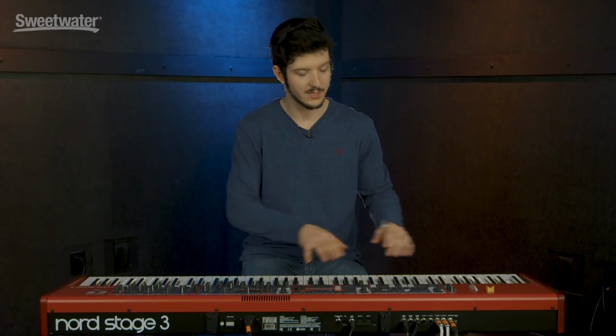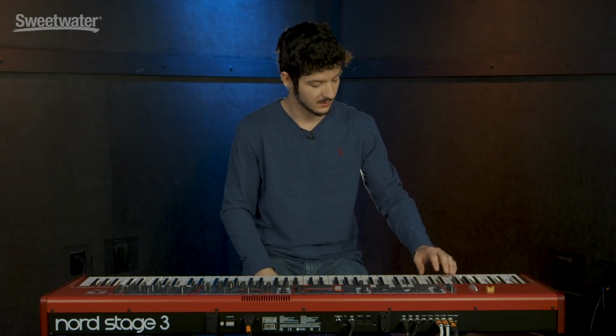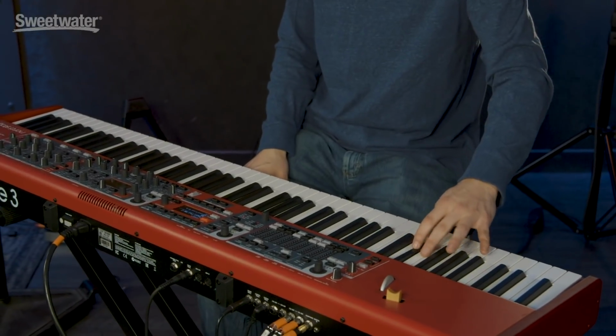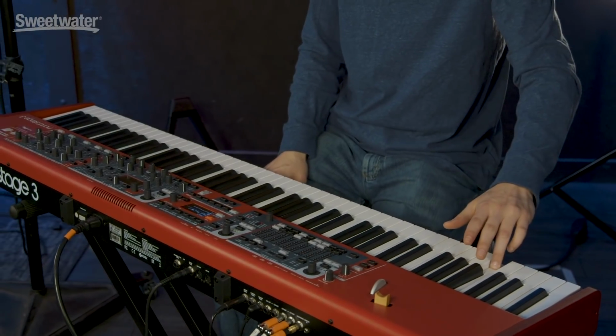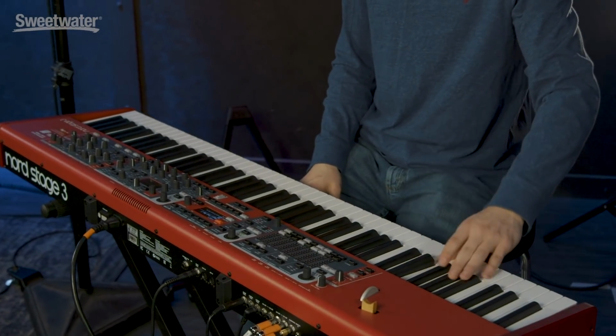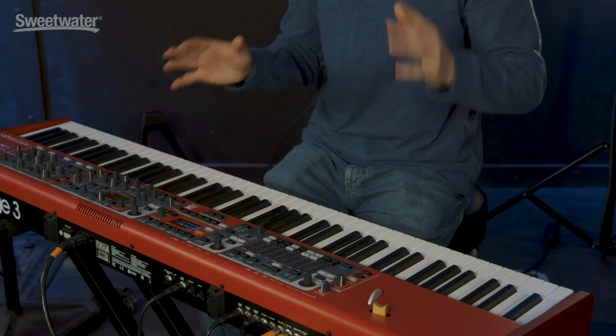So this is the rhythm of it, and this is the bass line. I'll show you the chords in a second. Right, so that was kind of swung, but it doesn't have to be swung, it can be straight. Okay, so that's the bass line.